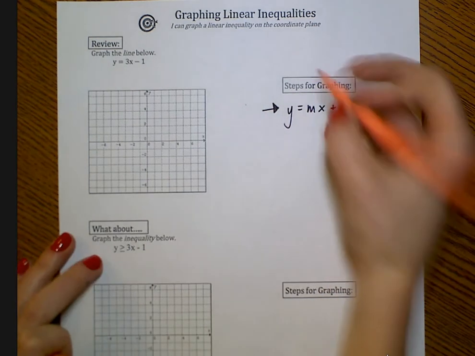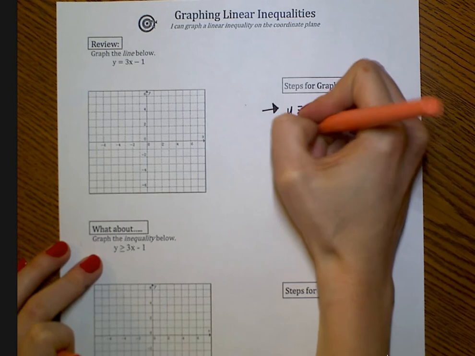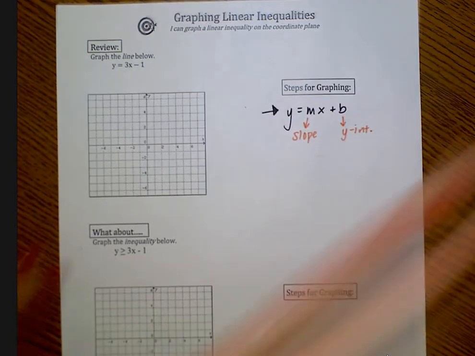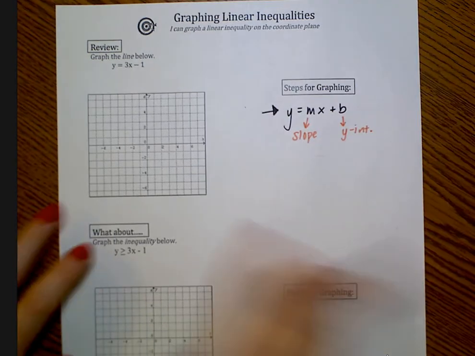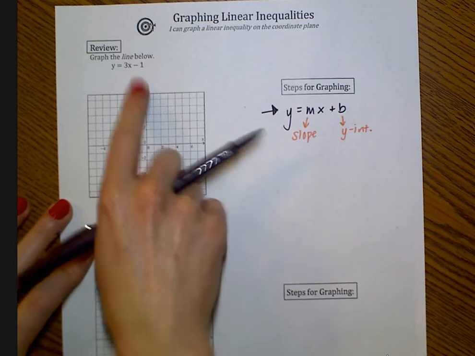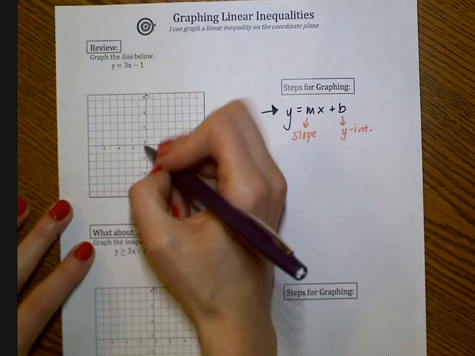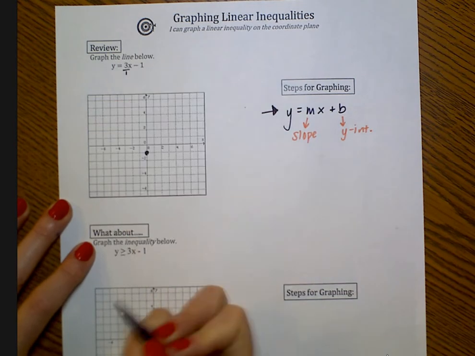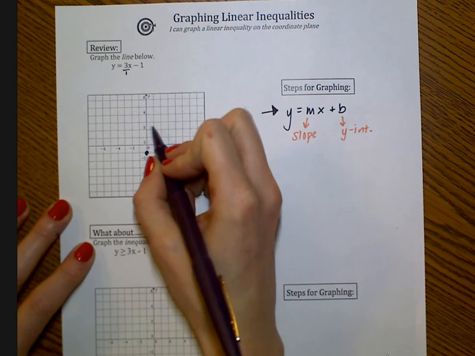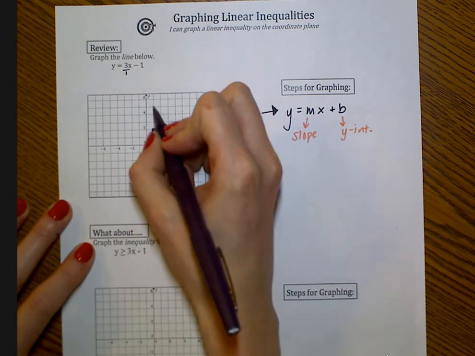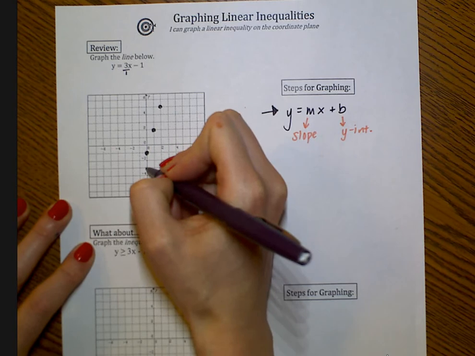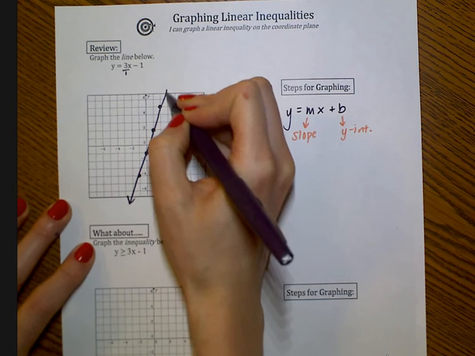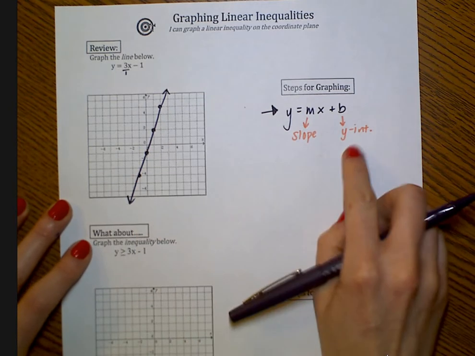And just to recap, so we're all on the same page, remember m is your slope and b is your y-intercept. So over here to the left, we're going to graph the y-intercept. So on my example, it's -1. So I'm going to plot that on the y-axis, and I'm going to count my slope, which is 3/1. So up 3/1. We could also go down 3 and left 1. Same idea, same line. Okay, so we plot the y-intercept, we count the slope.